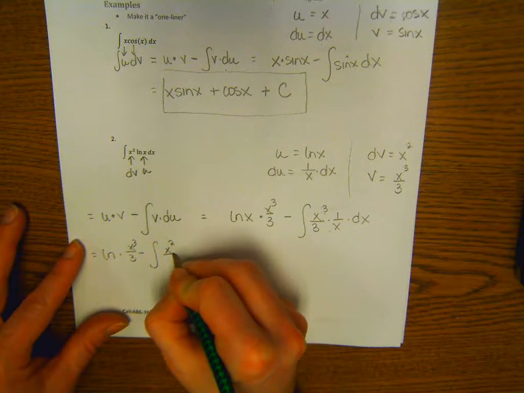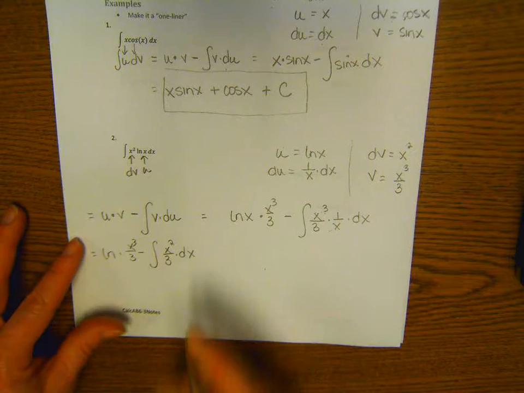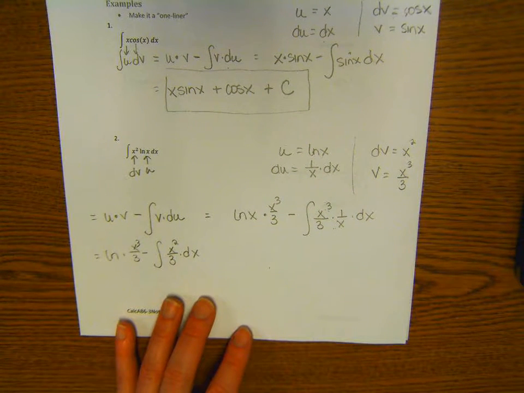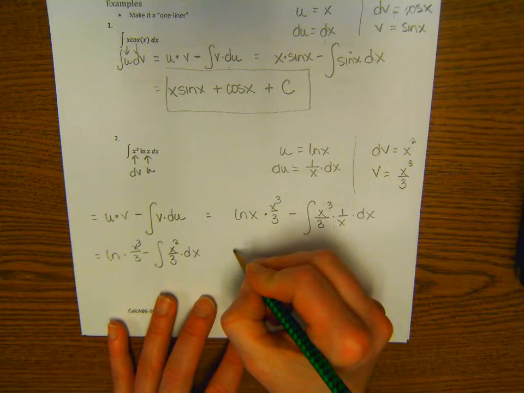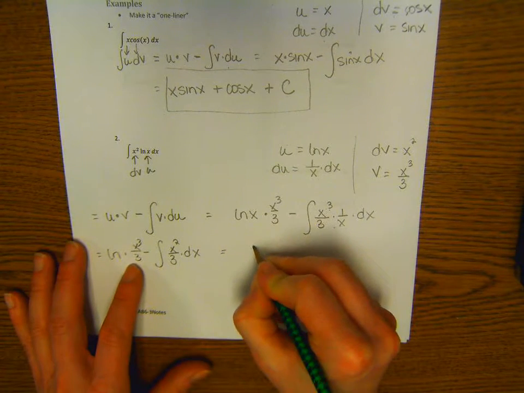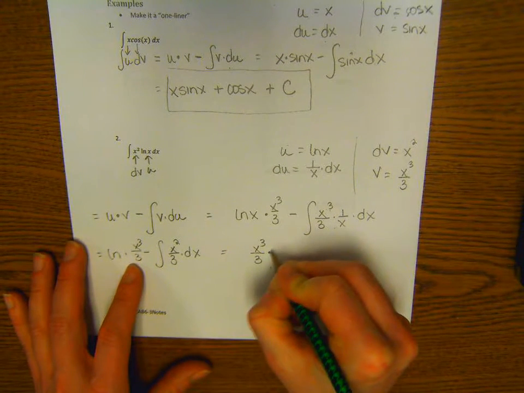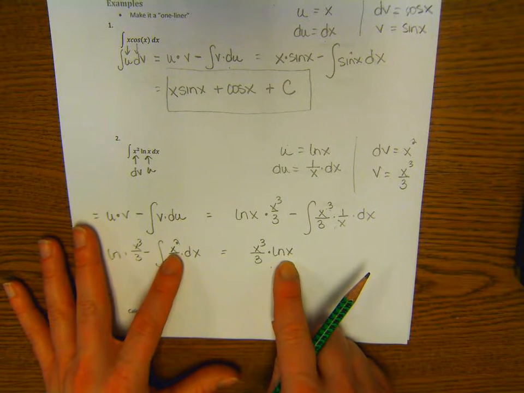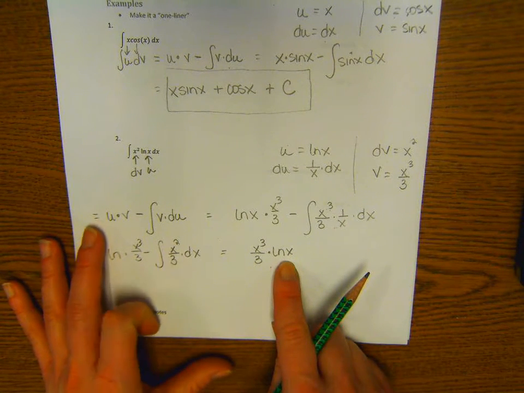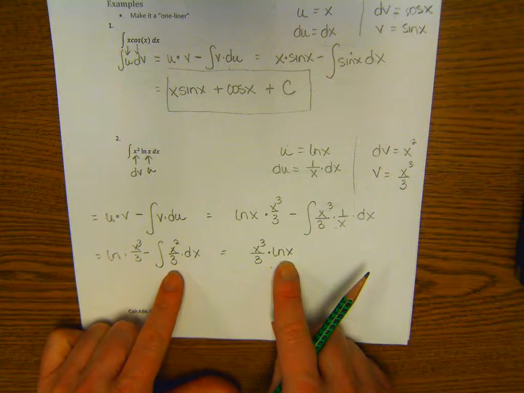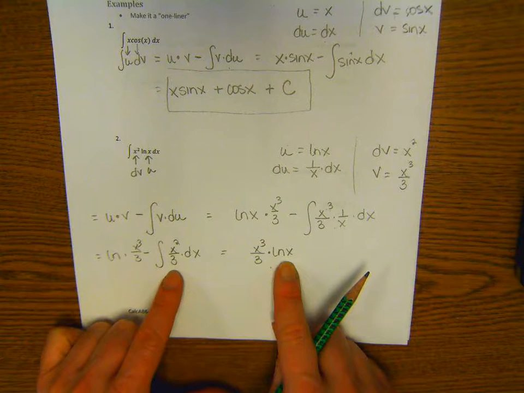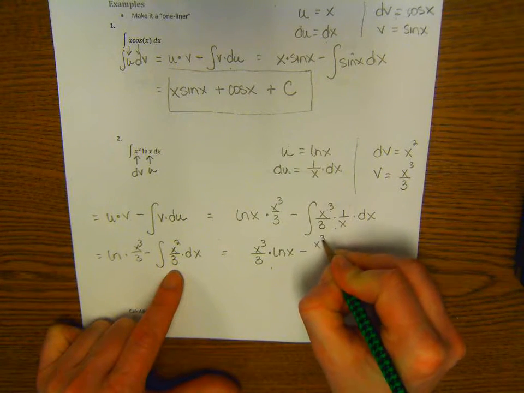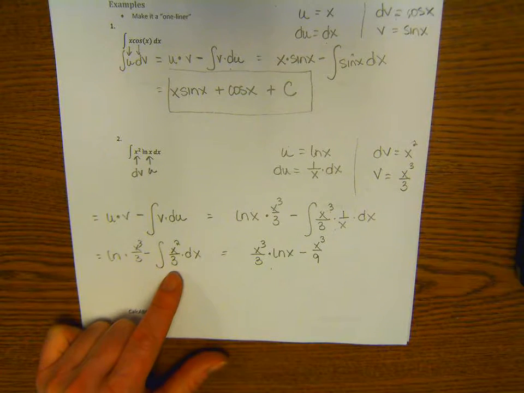Okay. So this was x cubed over 3 first, times ln x. This is x cubed over 9, isn't it? When I integrate it? Oh, yeah. When I integrate x squared over 3, isn't that going to be x cubed over 9? I know, but just check it with doing the derivative.